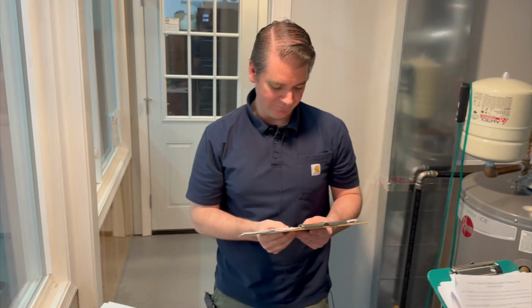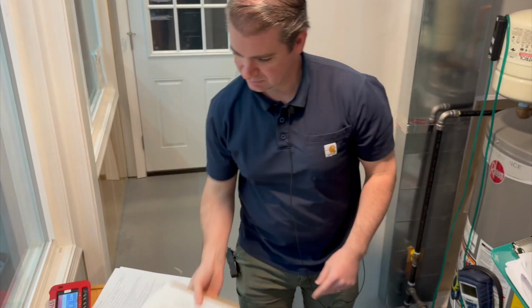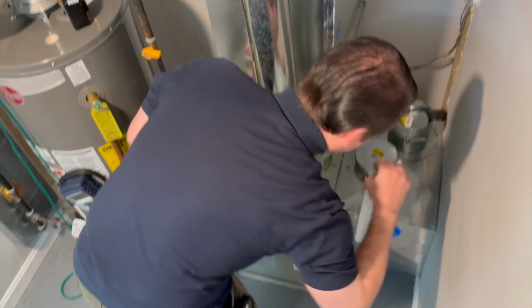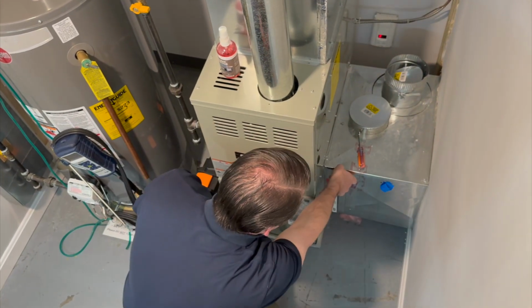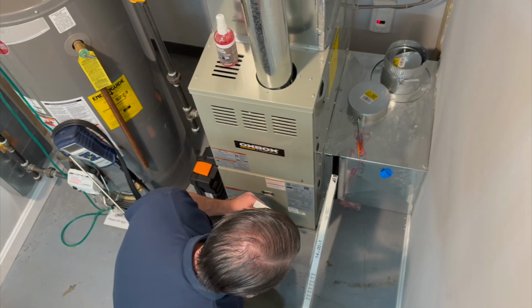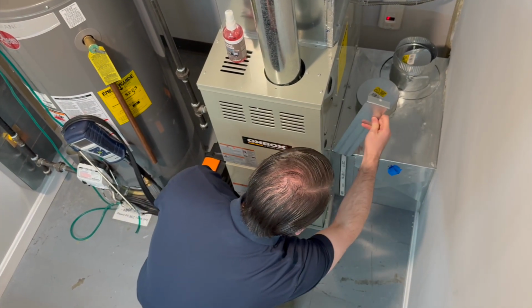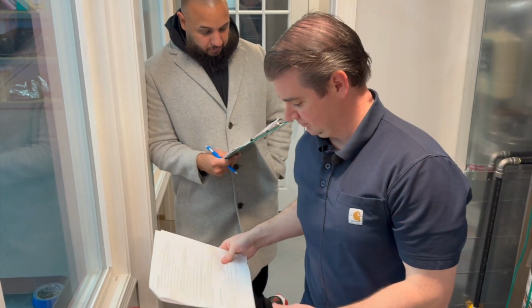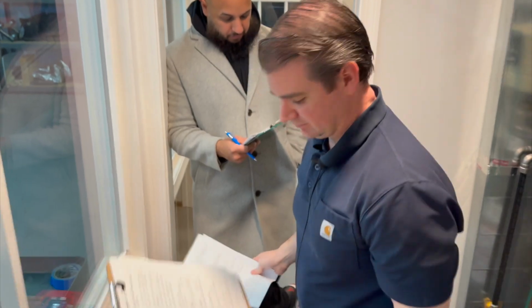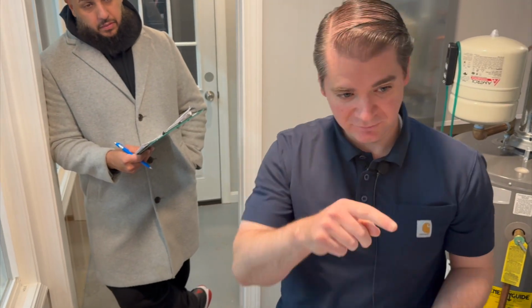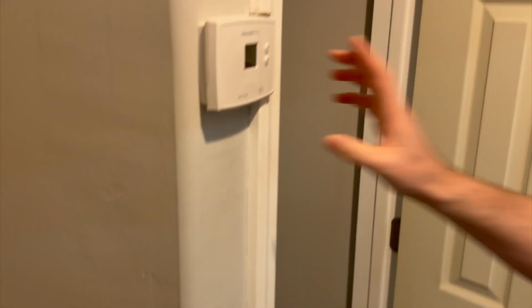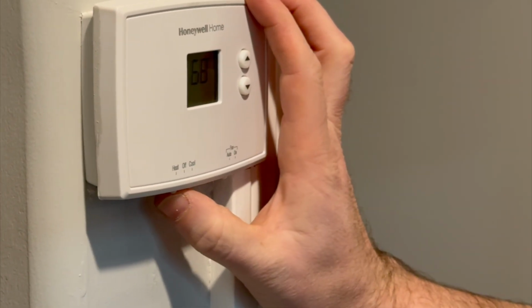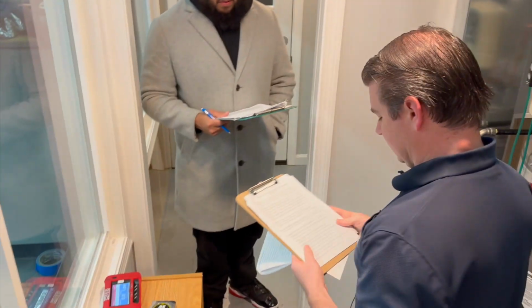Let's turn off our service switch. The furnace, if the filter's dirty, replace or remove. Our filter's clean. Put it back. Let's see, I'm gonna go to the thermostat. I'm gonna set the fan to on and make sure it's off with the heating and cooling. All right, close doors to the combustion area zone.